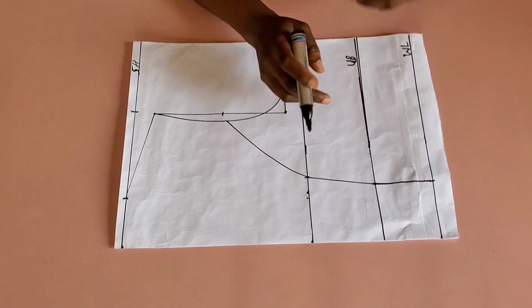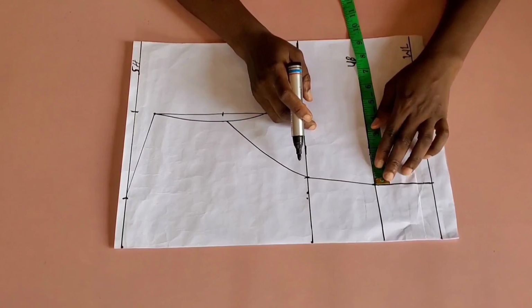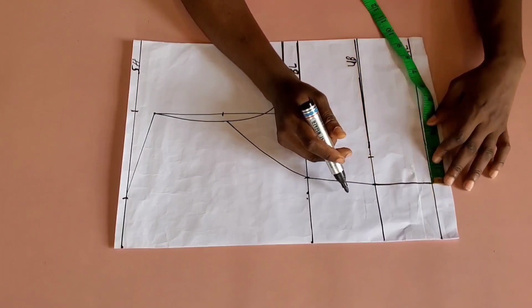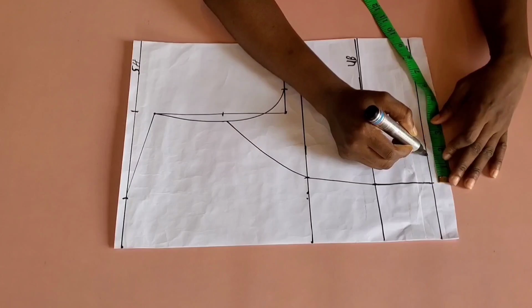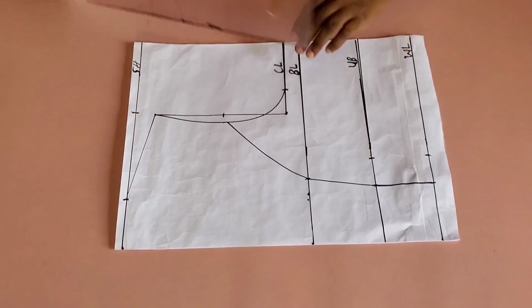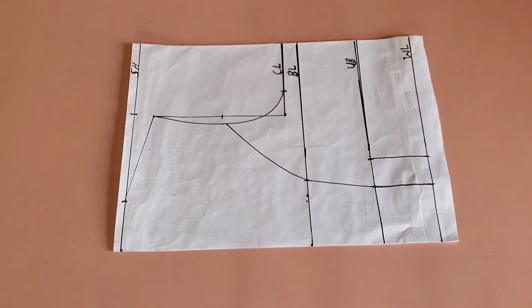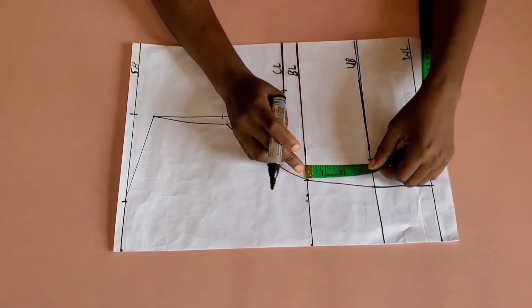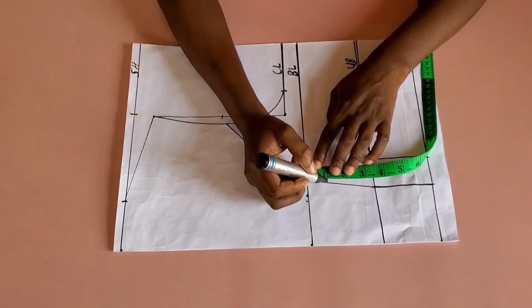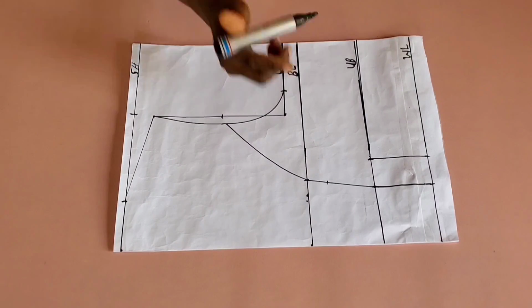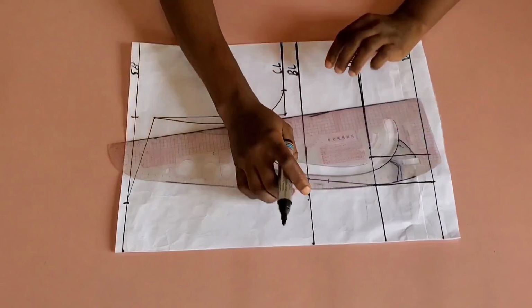For my dart, I'll be using 1.5 inches. Note that this 1.5 inches isn't a standard measurement. You can use 2 inches if you are working with a big bust. I measured the same thing at the waistline, then connected the 2 points. Now from the bust line, come down by 1 inch. This gives your bust enough room to sit. Then connect that point to the dart leg on the underbust line with a curve.